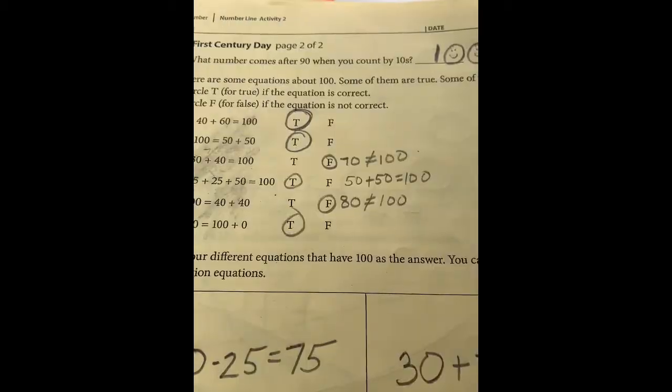The very last thing you have to do here is you're writing 4 different equations that have 100 as the answer. You can use addition or subtraction equations for these boxes. Go ahead and pause the video and complete this page.